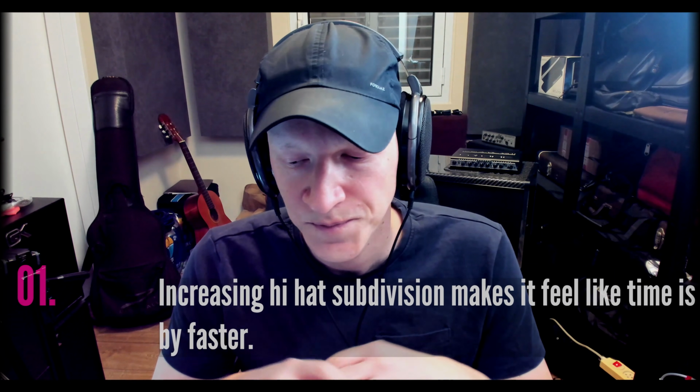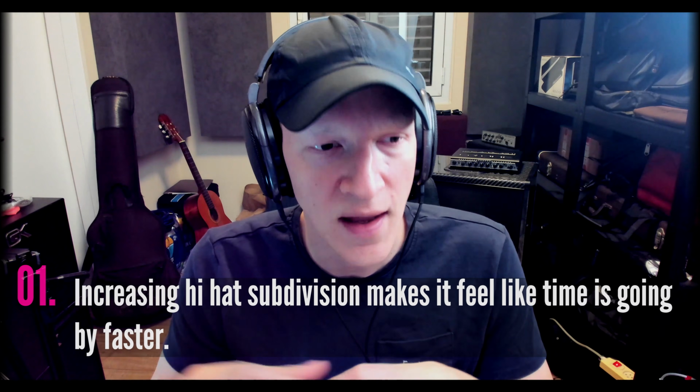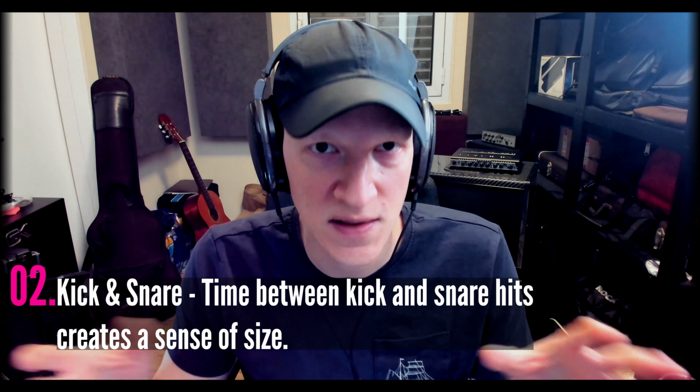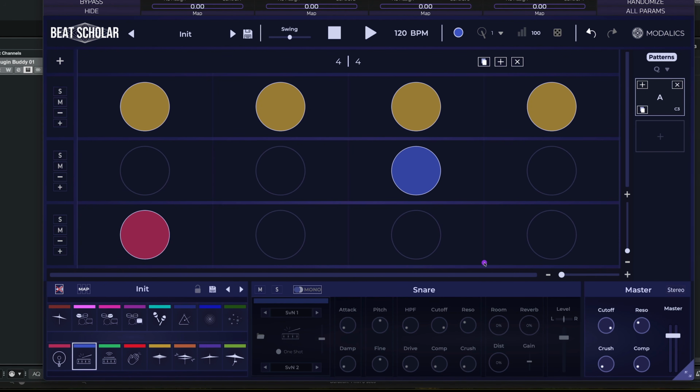So now I want to double down on what I said before and research deeper into this room that I described. As I mentioned, you have the sense of how quickly time is going by and the sense of how big the room is. That's the way I like to think about these things. I want to keep the kick and snare on the 1 and 3, and I want to see what I can do with the hi-hat, what kind of time sensations I can give, and what subdivisions contribute to what sensation.